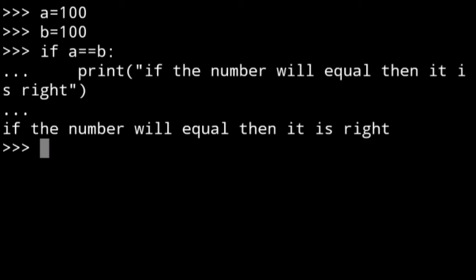Another thing is if else. So the if else is a control structure, and it is used when either of two different actions are to be performed depending on the result of the conditional expression. And it works with two blocks, like if and else. If it was wrong, then else will work. So here we are giving two types of conditions. Let's see. For example, a equals to 20 and b equals to 30. Okay, we are giving the two variables.